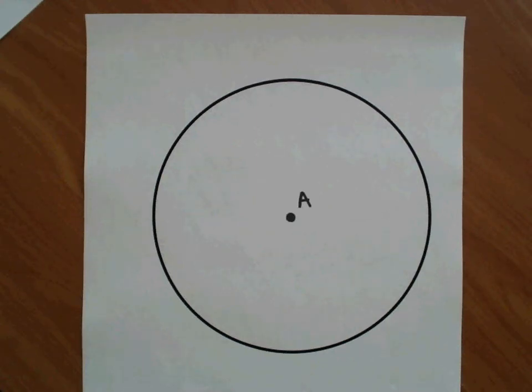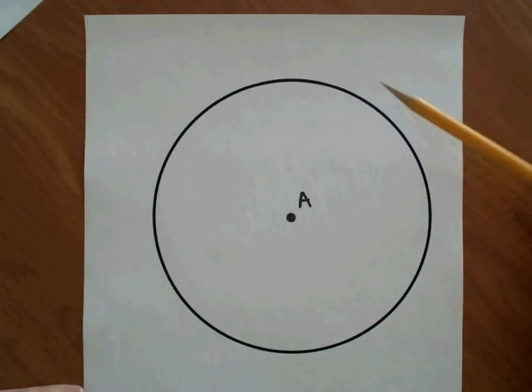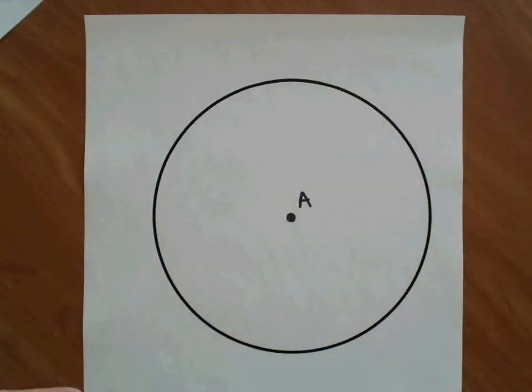Hey guys, today we're going to talk about circles and how to solve them, how to use them, how to read the information given. So if you wouldn't mind, put this in your notes: draw a circle as best you can.